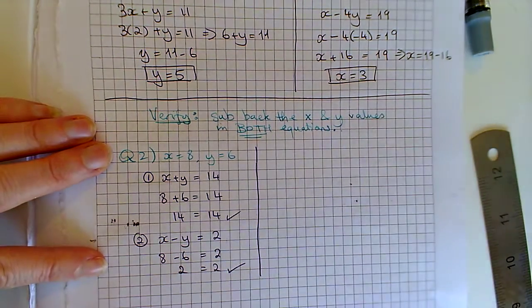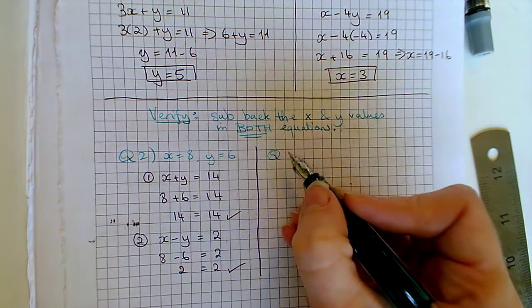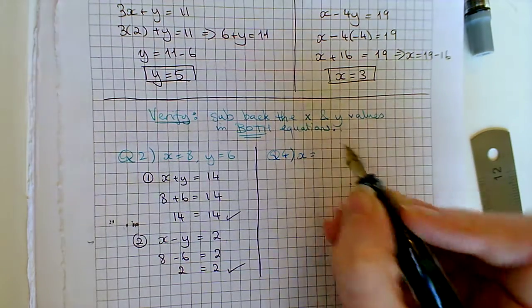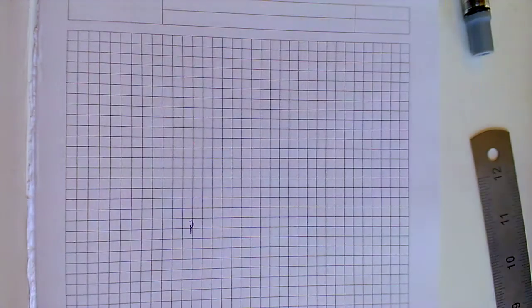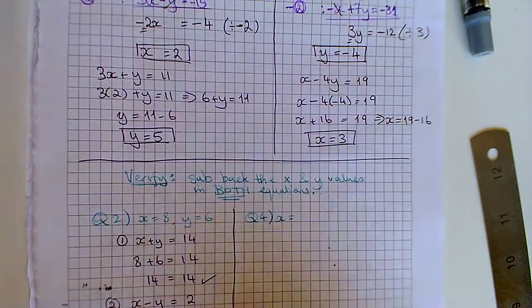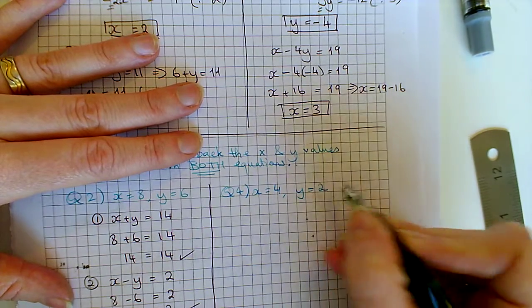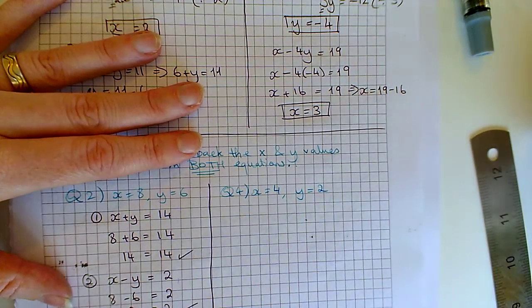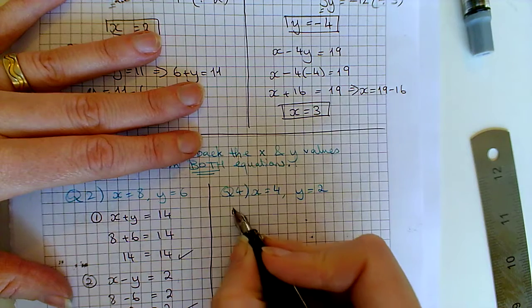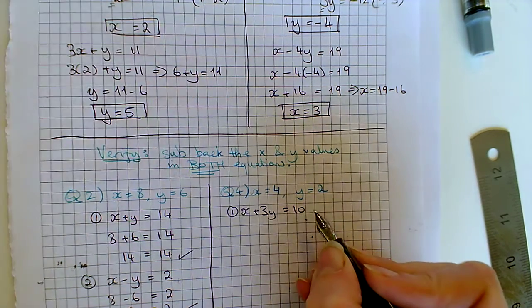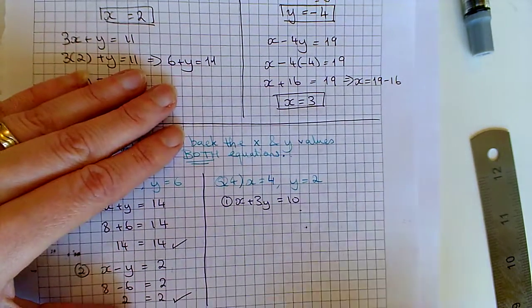We were also asked to verify question 4. So for question 4, we got, just double check, x equals 4 and y equals 2. And the two equations, first one was that x plus 3y should be equal to 10.